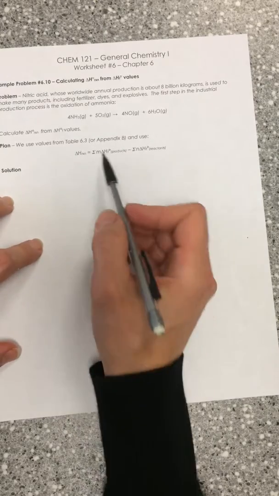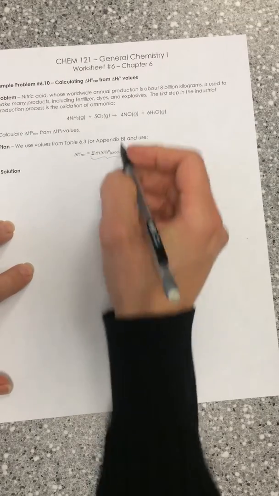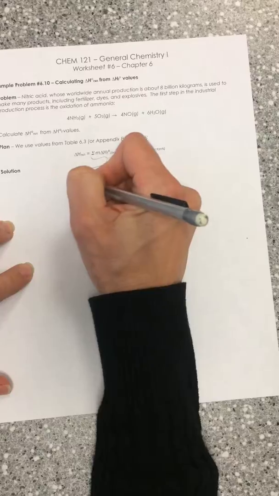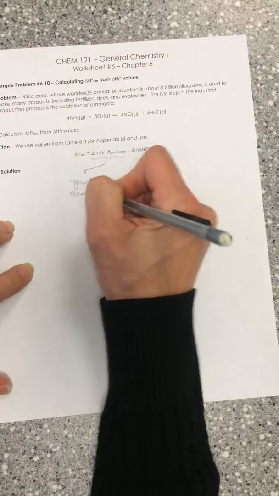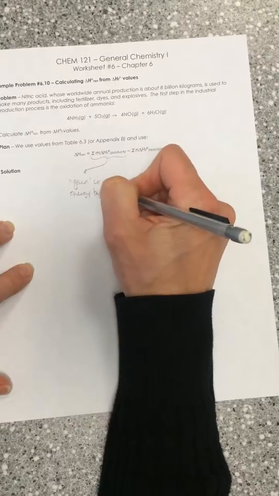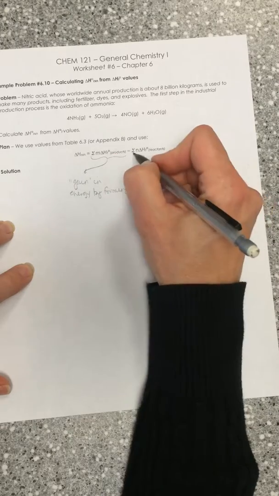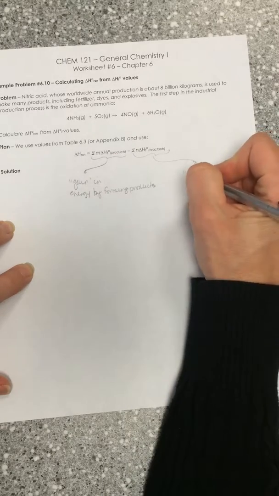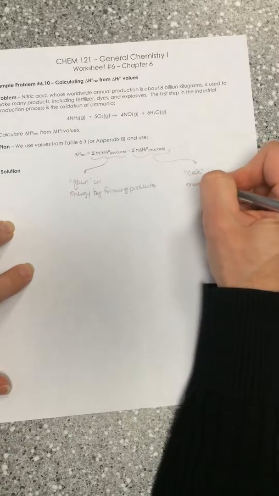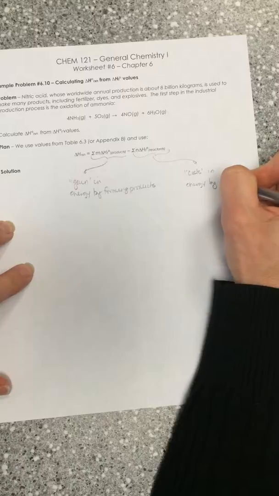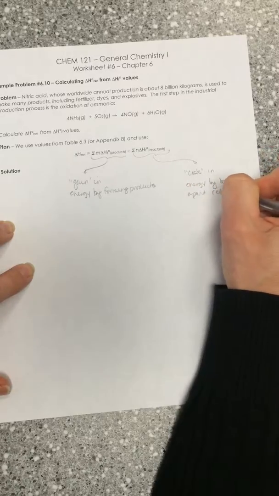So here's the equation, and I know this kind of looks scary with these algebraic terms and these sum functions. Really what this basically means is that we are going to take the energy that we gain by forming products, and we're going to subtract off the costs in energy by breaking apart our reactants, right?